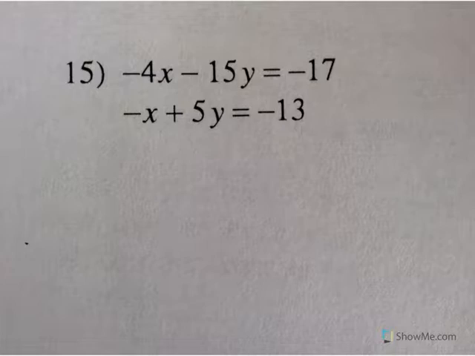So let's talk about our choices. For our x's, we have a -4x and a -x. Can we multiply something by the bottom, -1x, so it's a +4? Well, we could. We could multiply that -1 times a -4, which would become a +4, and they would cancel out. Can I cancel out my y's? Well, sure. If I multiply that 5 times 3, that's going to be a +15, which would then cancel out your -15. I'm going to go ahead and choose the y version.